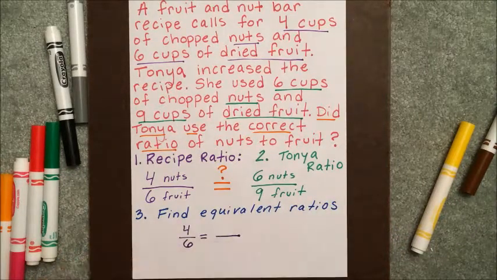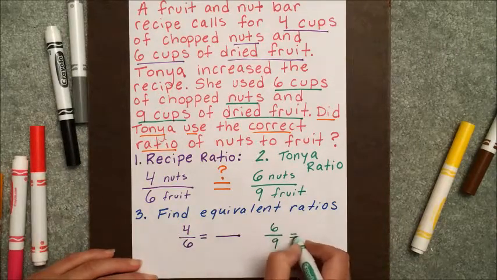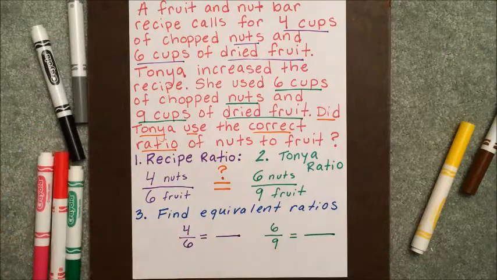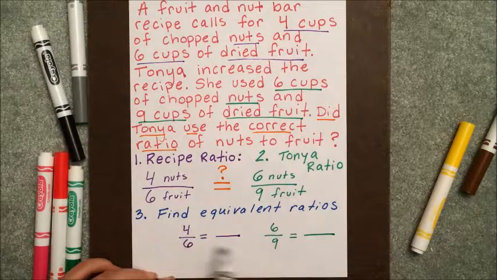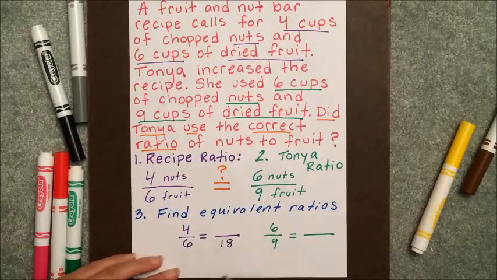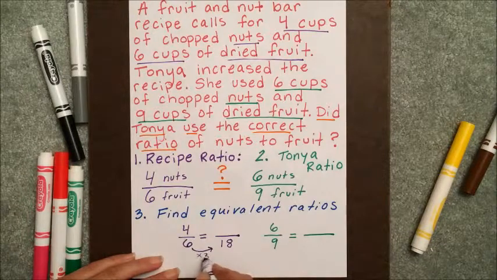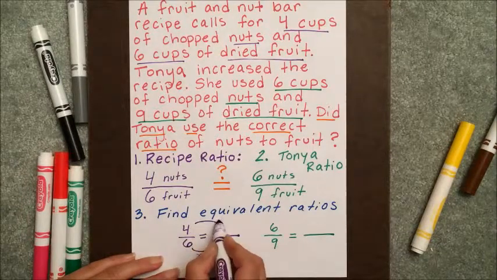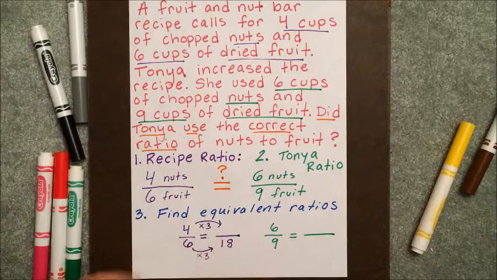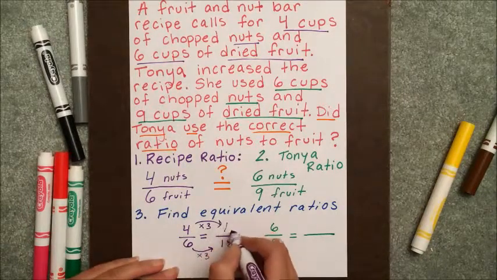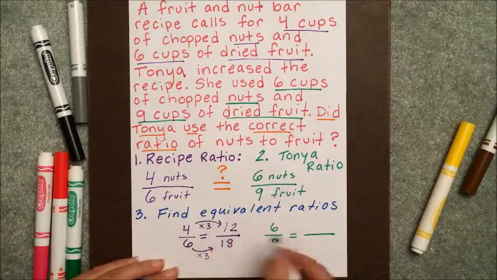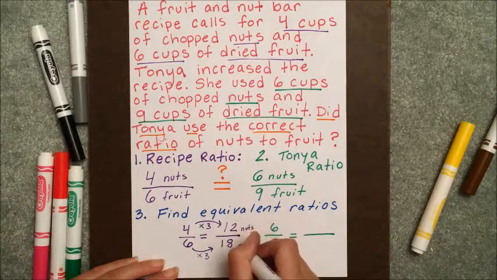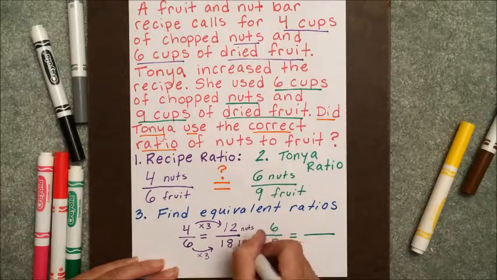So if we take the first ratio, 4/6, and our second ratio, we want to find a new equivalent ratio with a common denominator, which in this case is 18. And we say, well, how do we get from 6 to 18? We multiply by 3. And if we do that to the bottom, we have to do that to the top. So our top number will be 12. And keep it organized by labeling.